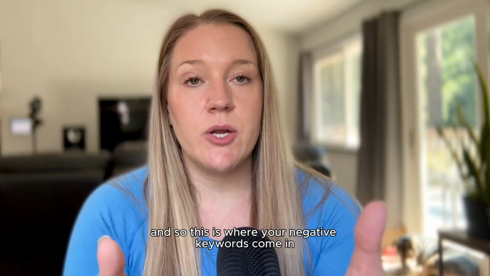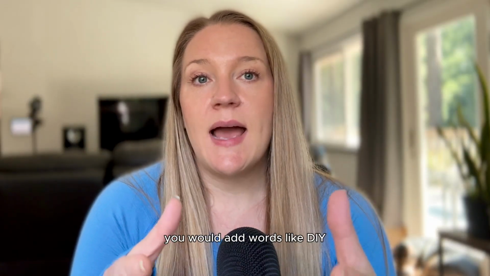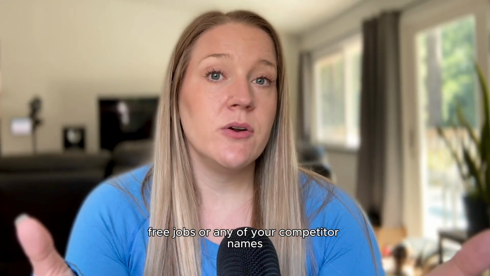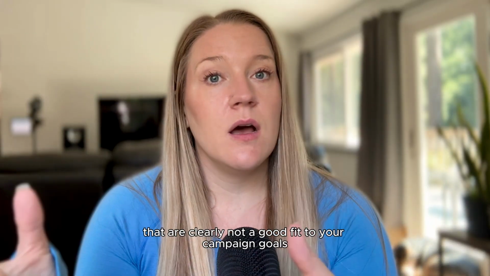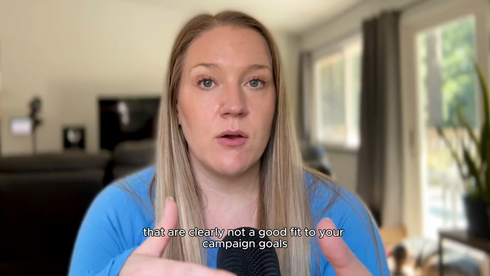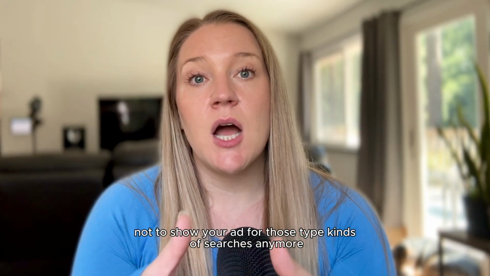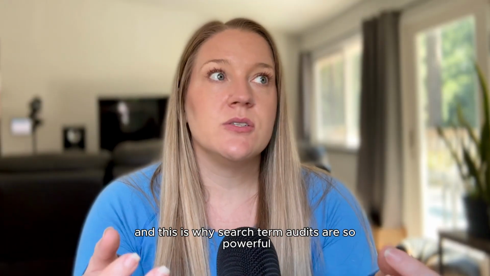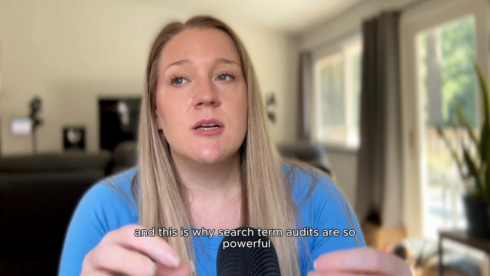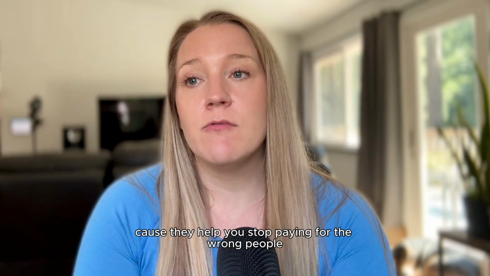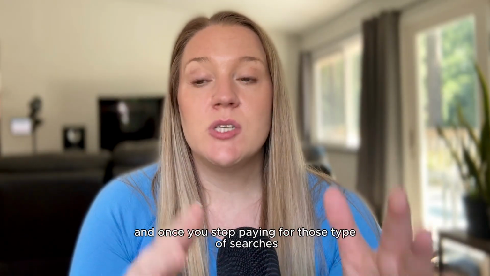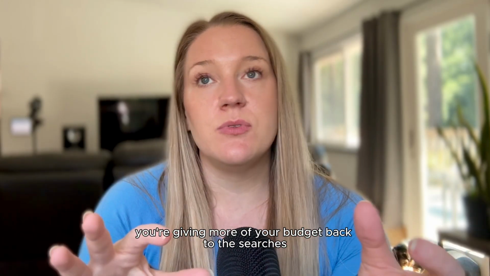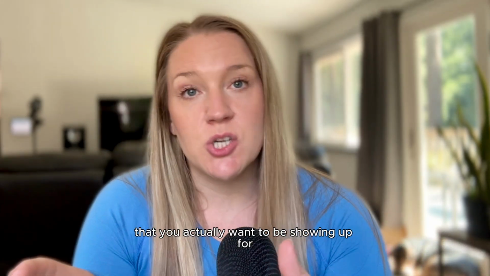And so this is where your negative keywords come in. You would add words like DIY, free, jobs, or any of your competitor names that are clearly not a good fit to your campaign goals. And so then Google knows not to show your ad for those kinds of searches anymore. And this is why search term audits are so powerful, because they help you stop paying for the wrong people. And once you stop paying for those types of searches, you're giving more of your budget back to the searches that you actually want to be showing up for.